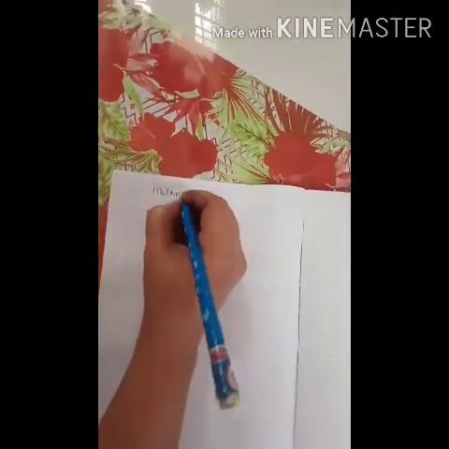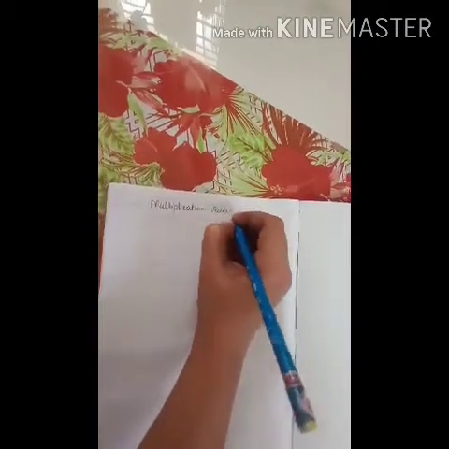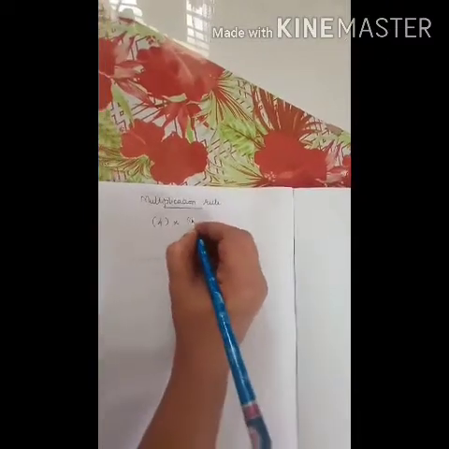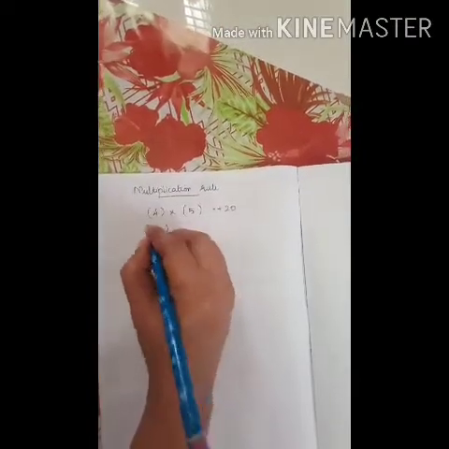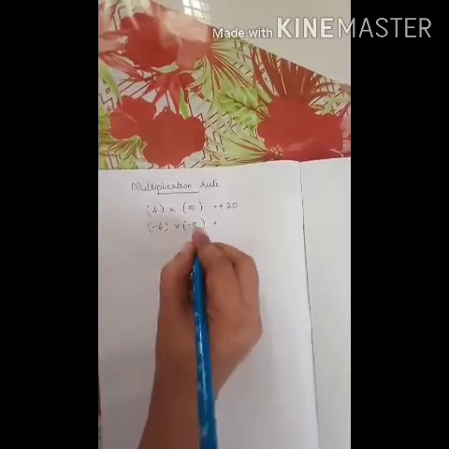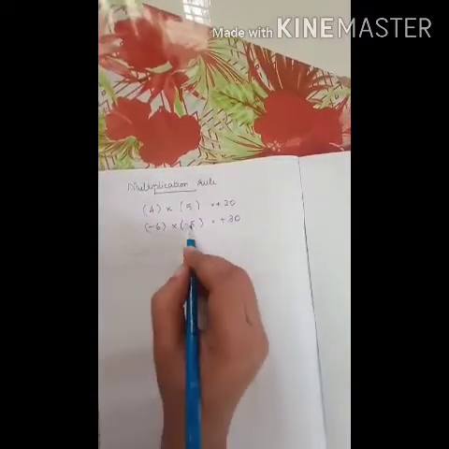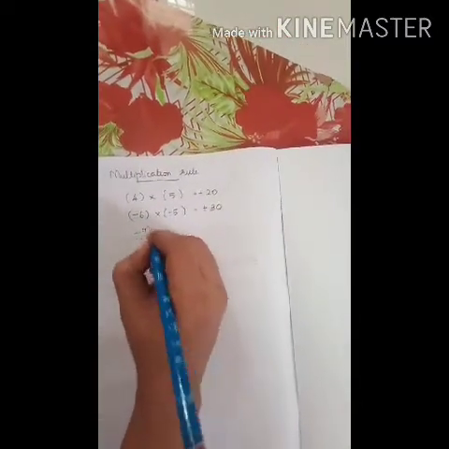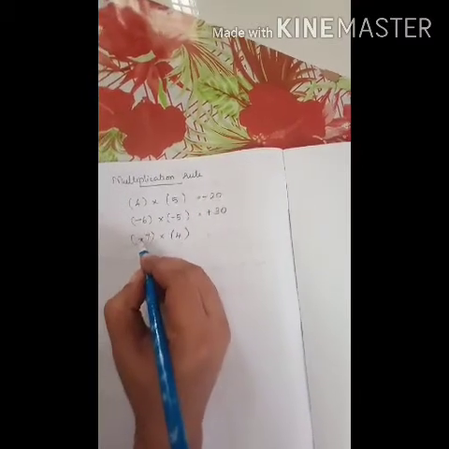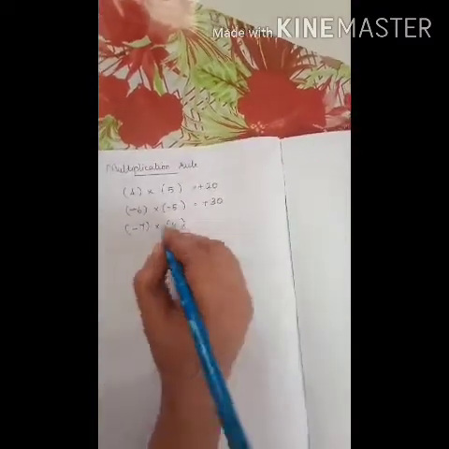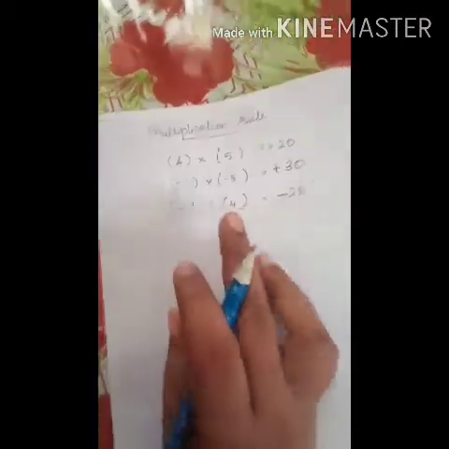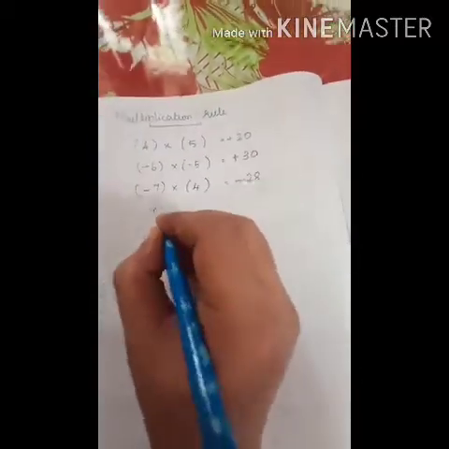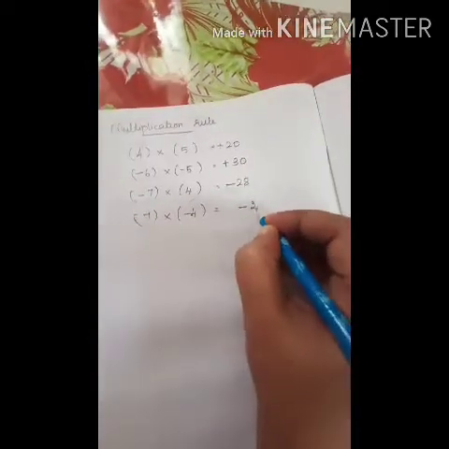And next is the multiplication rule. The multiplication rule is also quite easy. When you multiply two positive numbers, you get a positive answer, plus 20. The same way, when you multiply two negative numbers, you get a positive answer. So 6 5s are 30, minus into minus is plus. When you multiply one negative number and one positive number, 7 4s are 28, minus into plus is minus. In the multiplication rule, we need not see whether it is the greater number or the smaller number. Either the greater number is minus or the smaller number is minus, we will get the answer in negative.